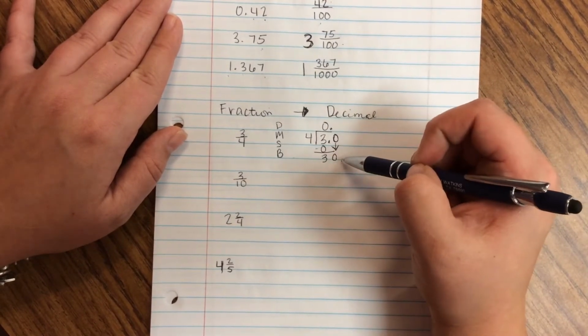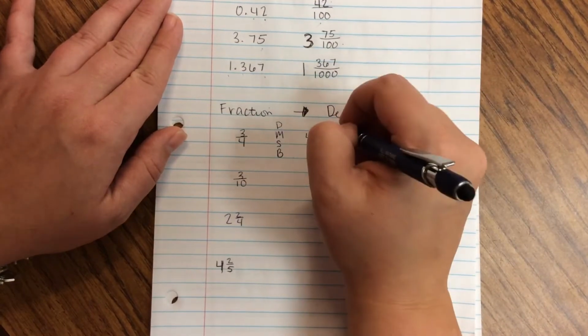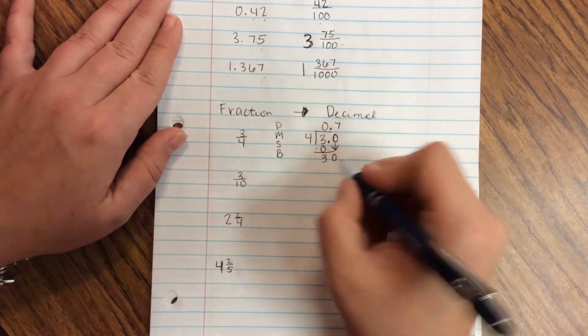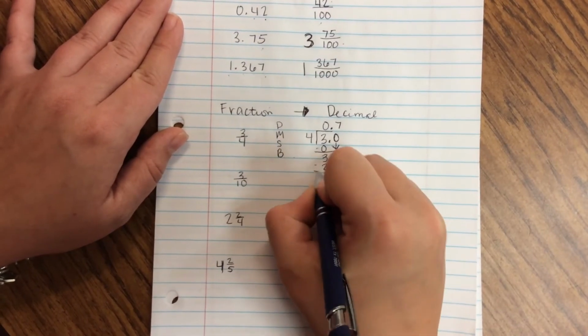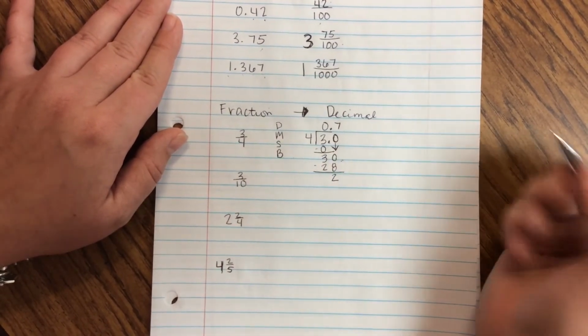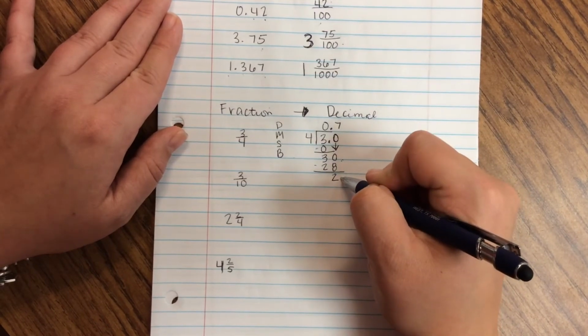4 will go into 30 7 times. 7 times 4 is 28. When I subtract, I get 2. I still have a remainder, and I don't want a remainder.